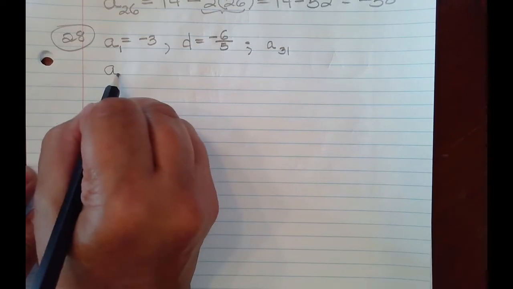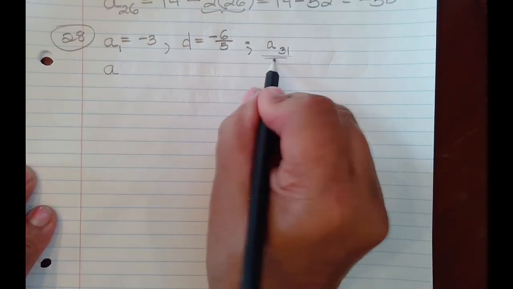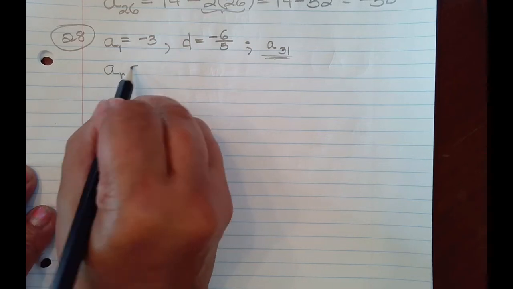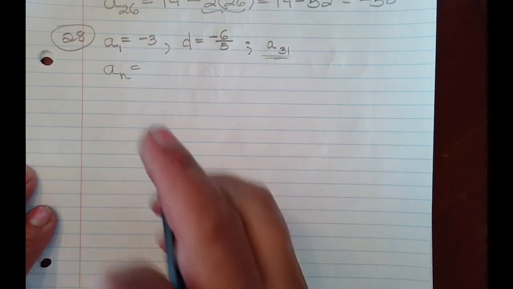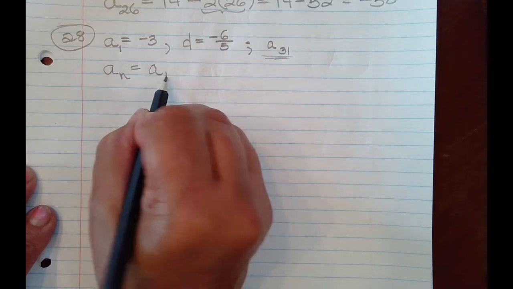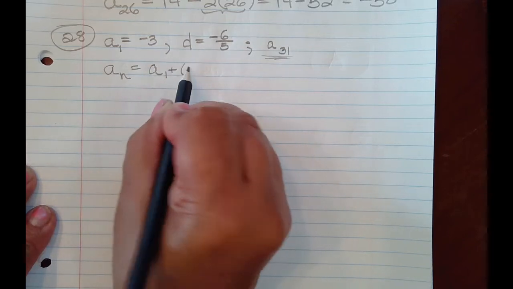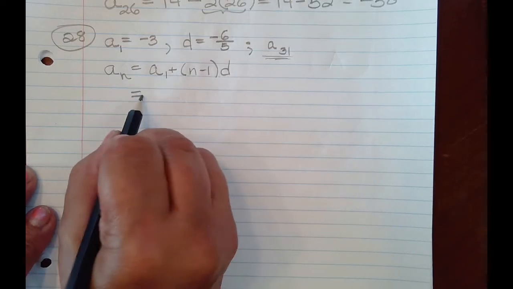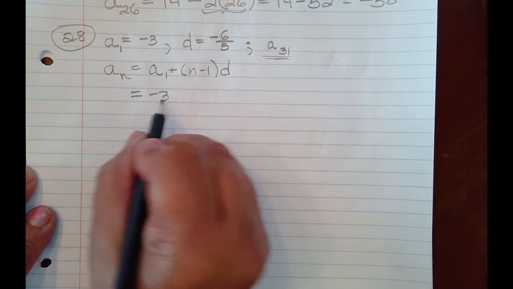So back to that same formula, we are specifically looking for the 31st term. This formula that we're going to compose will allow you to find any term. And it starts off with the first term. Just keep writing the formula so you can memorize it. n minus 1 times d. First term was given as -3.